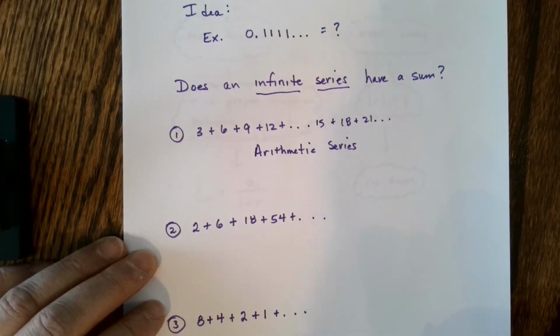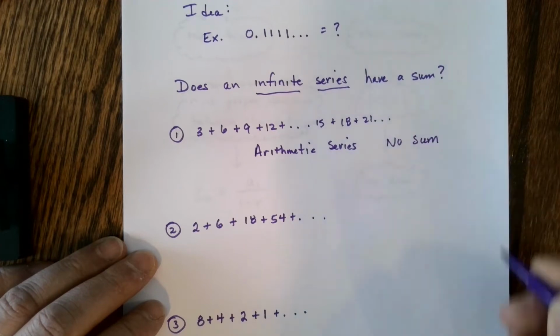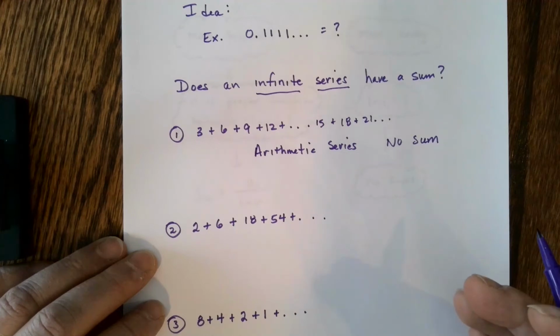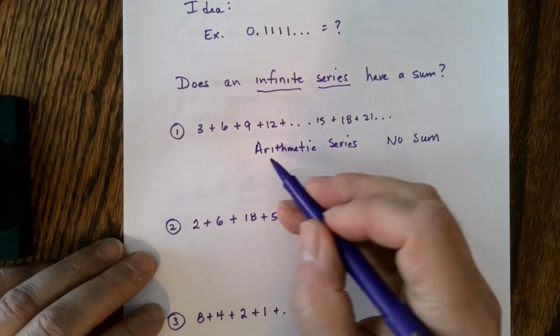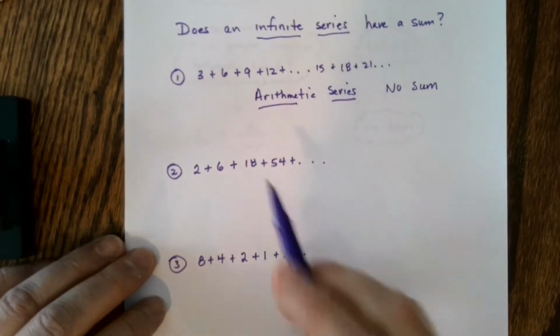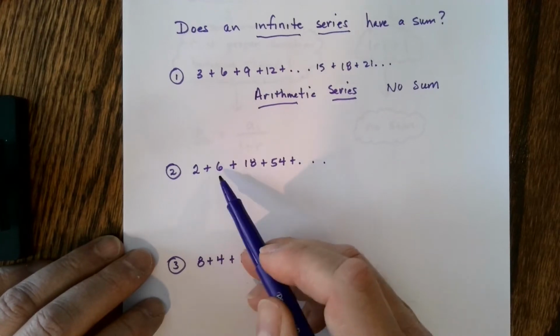by 3 forever? So we're going to make a little hypothesis that an arithmetic series, because of that fact, has no sum, which means we'll never find a value that we can stop adding to it. And so therefore, there's nothing that we can do to find a total or a sum. So an arithmetic series, we're going to say in general, has no sum. Number 2. In example number 2, we see the geometric series 2, 6, 18, and 54.